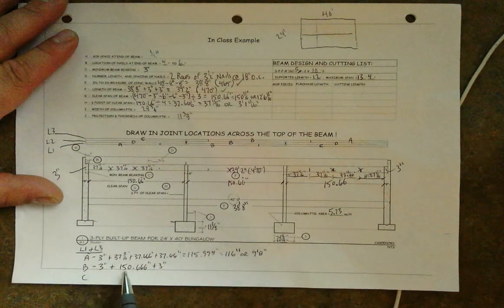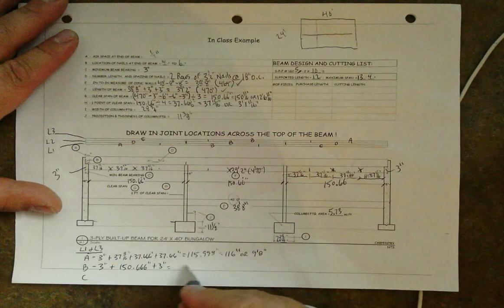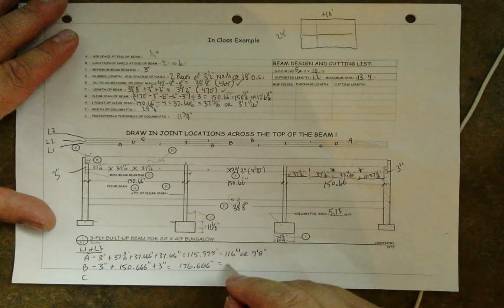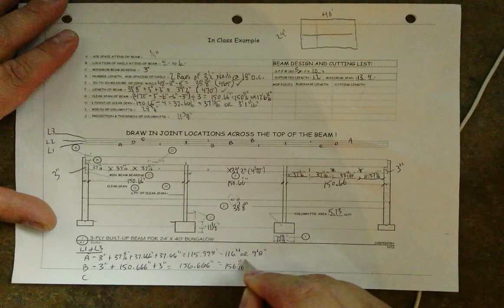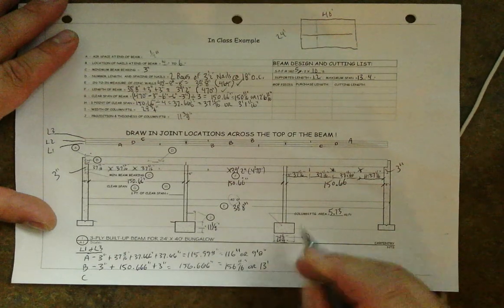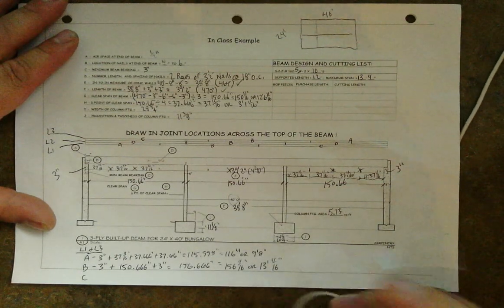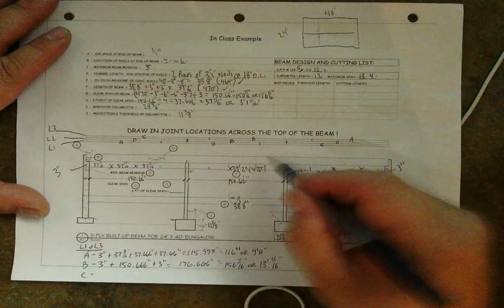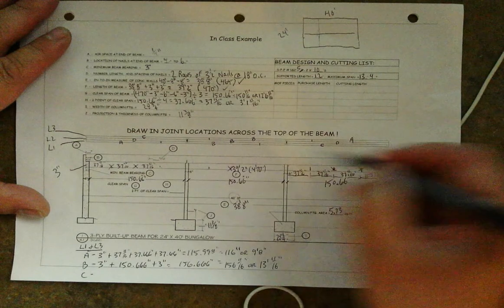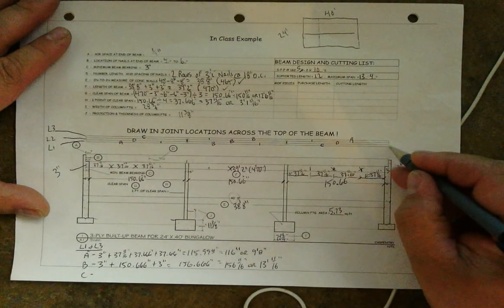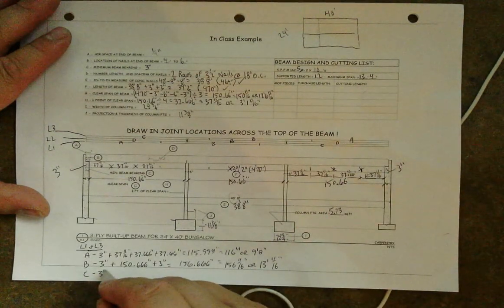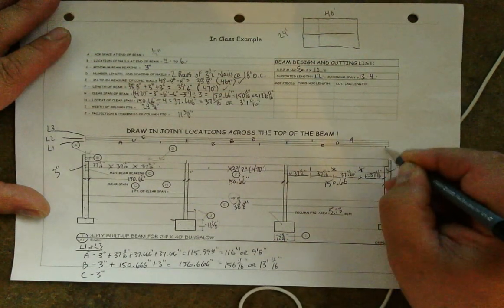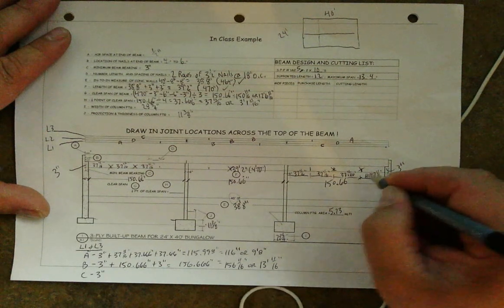So 3 plus 150.66 plus 3 equals 156.66 inches, which is basically 156 11/16, or 13 foot 11/16. Okay? C now is basically at the far end there. I'm going to start from the right side now and work towards the left, since we know the bearing. Okay? So we know that there's 3 inches of bearing at the end here, which brings us to here. Right? If we draw a line there. And then from there we have a clear span, a full clear span.